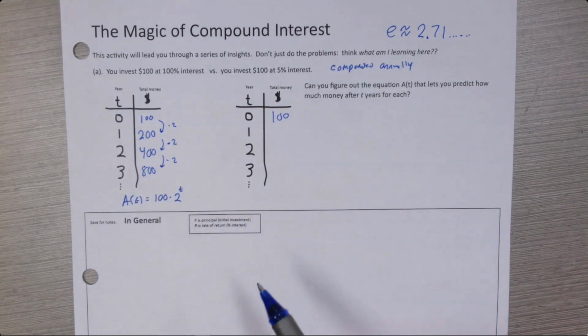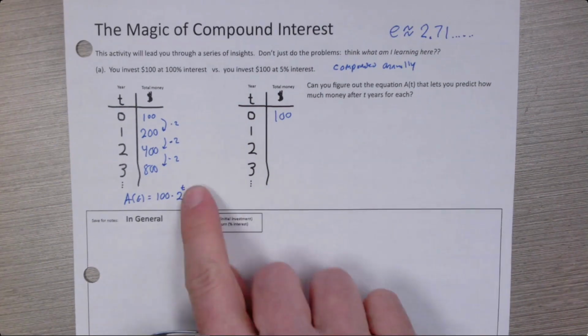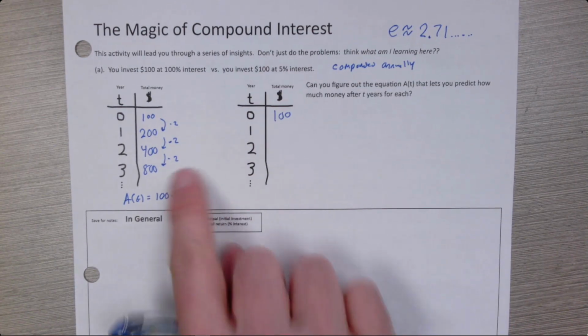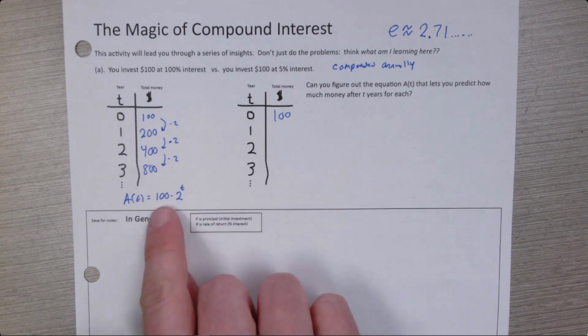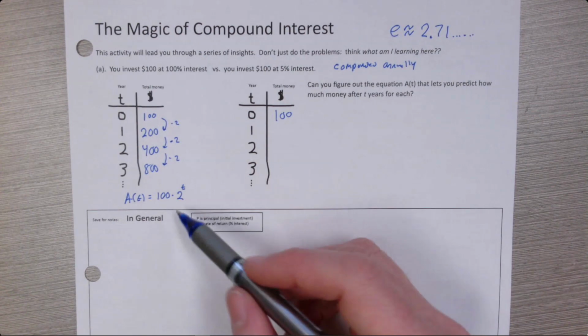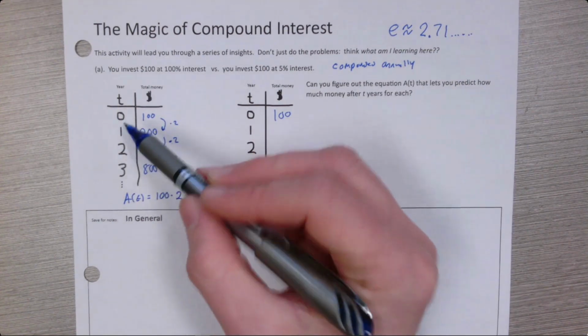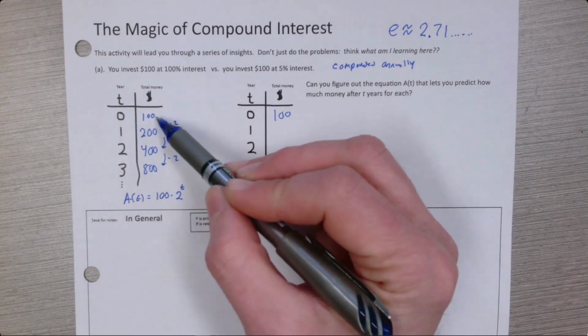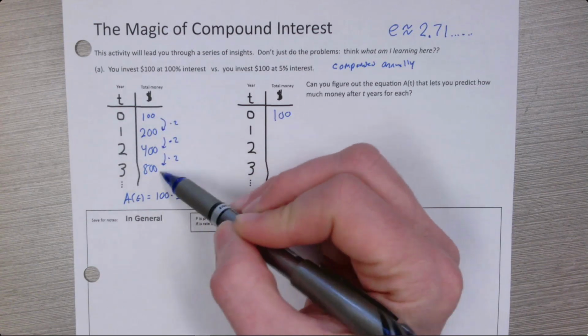Now let's just make sure this makes sense. If I plug in t equals 0, 2 to the 0 is 1, so this whole number becomes 1, and we'll get 100, so that works. You could spot check down here, or you could think in order to get from 0 to 3, we have to multiply by 2, 1, 2, 3 times.